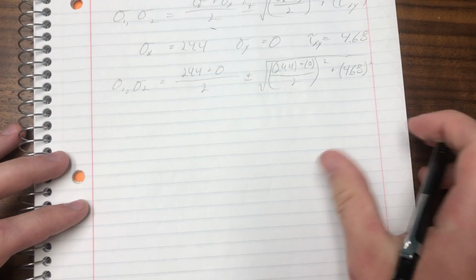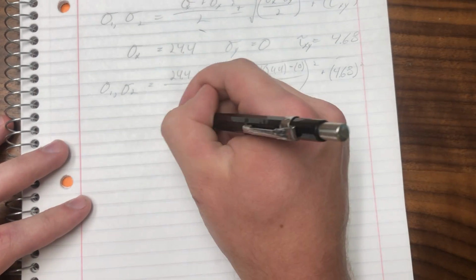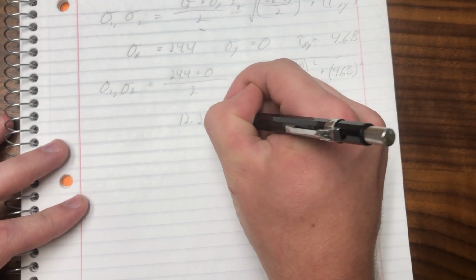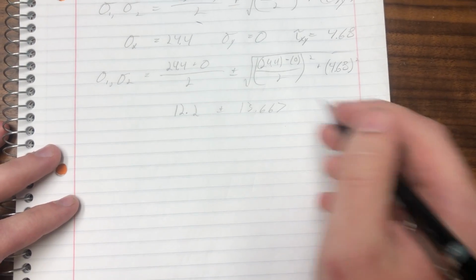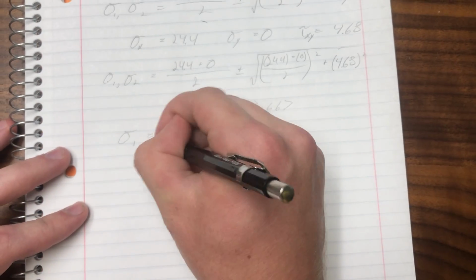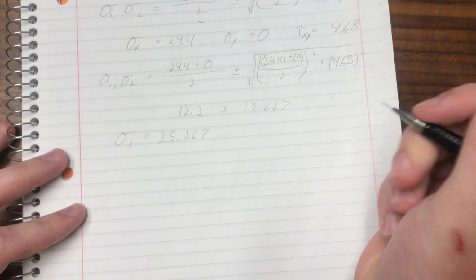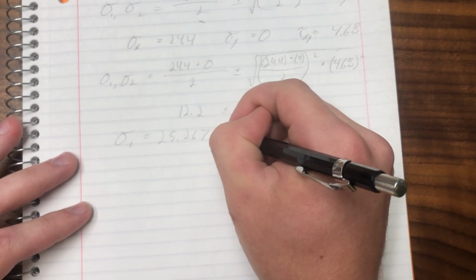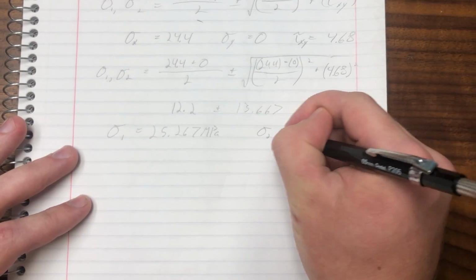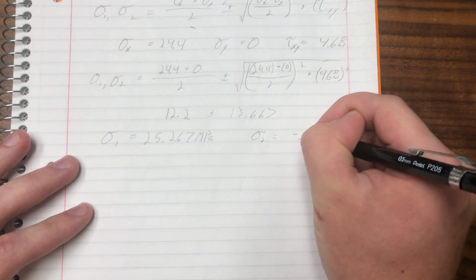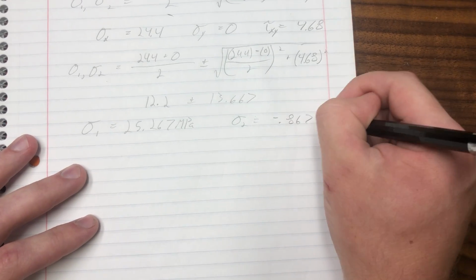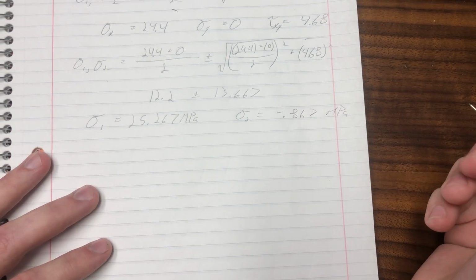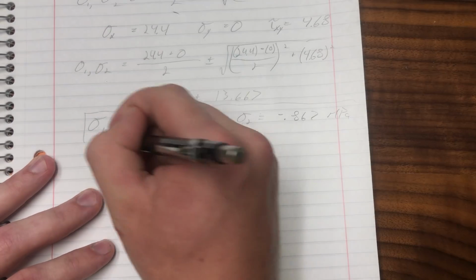When you plug this into the calculator, it will give you values of 12.2 plus or minus 13.667. And then sigma 1, which will be the max, will be 25.267 megapascals. And sigma 2 will equal a negative 0.867 megapascals. So those are our principal stresses.